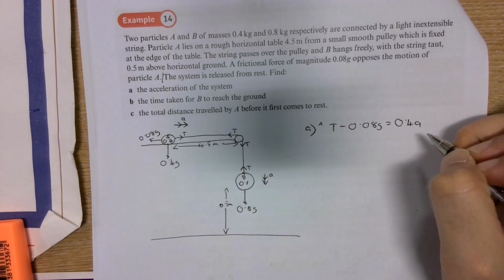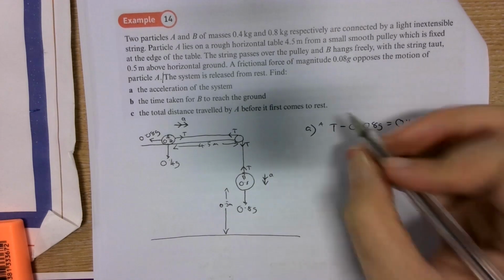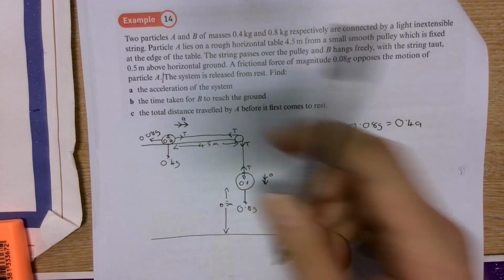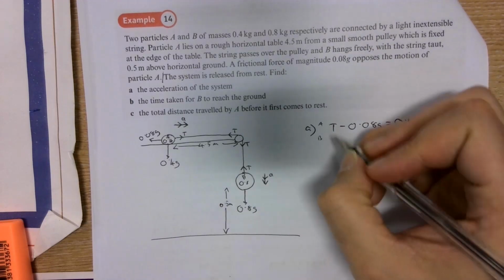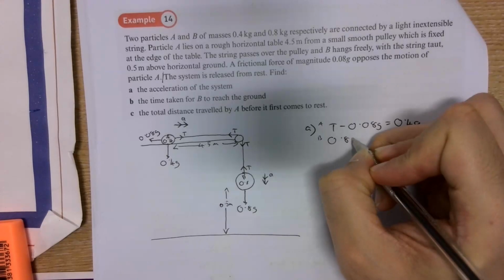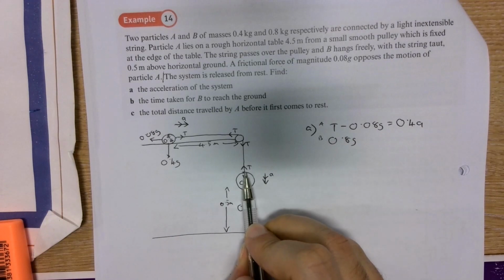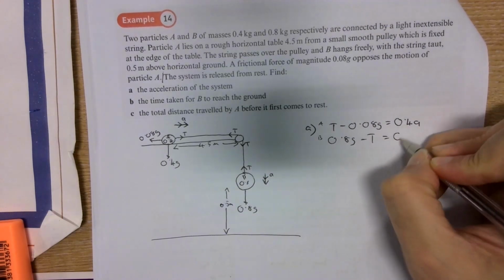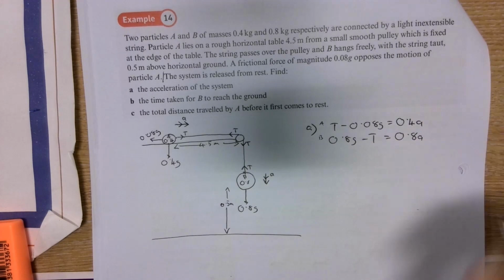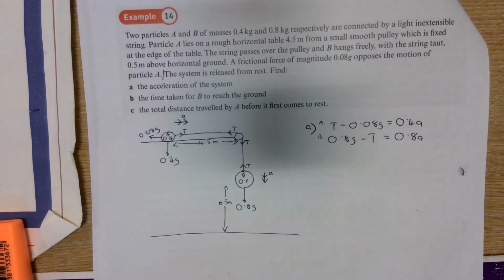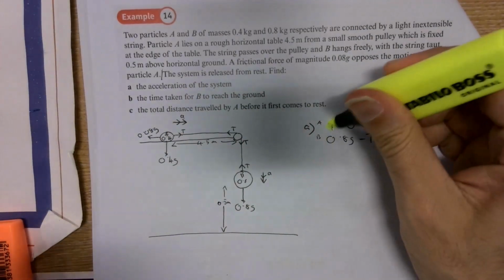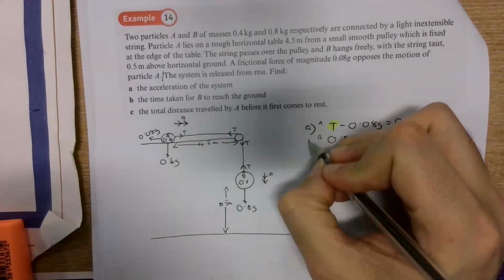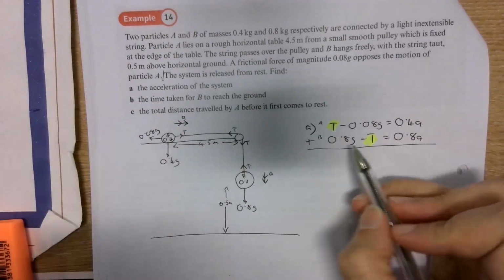Okay? Considering particle B, this is moving down. What's pulling it down? The weight. So that's 0.8 G. What's opposing it moving down? The tension, which is pulling up, so that'll be minus T, equals the mass times acceleration. Okay, again, hopefully you can spot that I've got a positive T there, and a negative T there. So I'm going to add these equations together. So T add minus T will disappear.